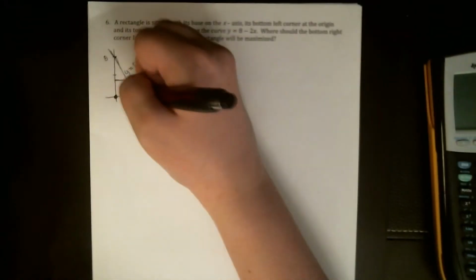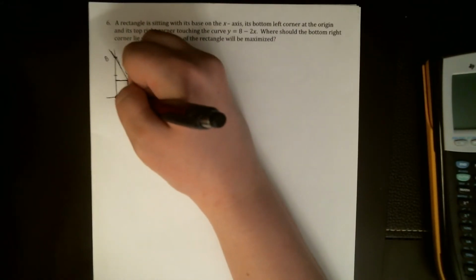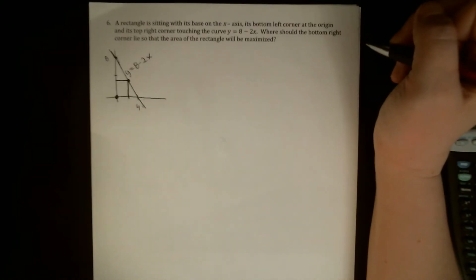We are trying to decide where this bottom corner should be, so basically the x coordinate of that bottom corner, if we want to maximize the area of the rectangle. Okay, so for starters, there's always kind of a tug of war happening in these problems.